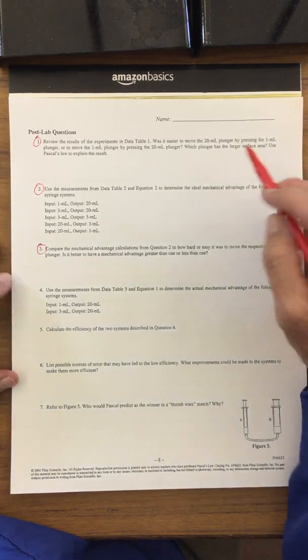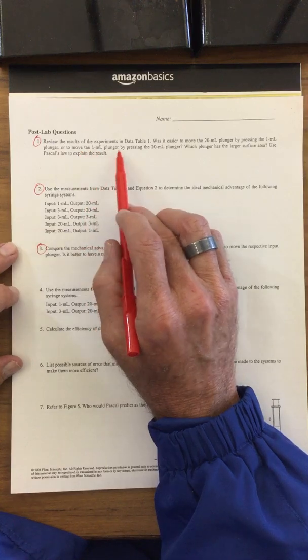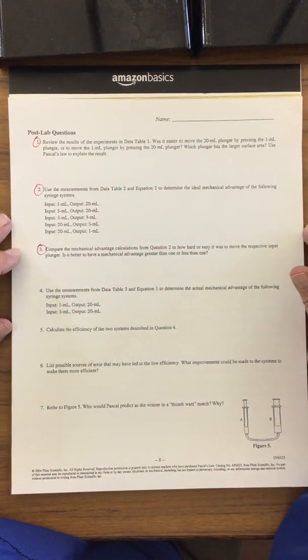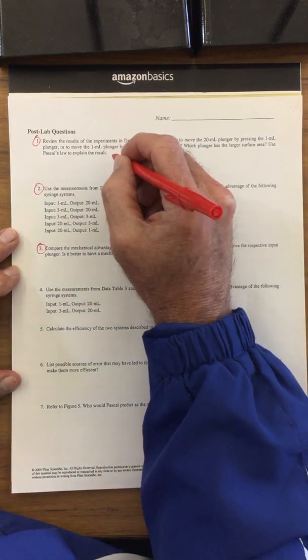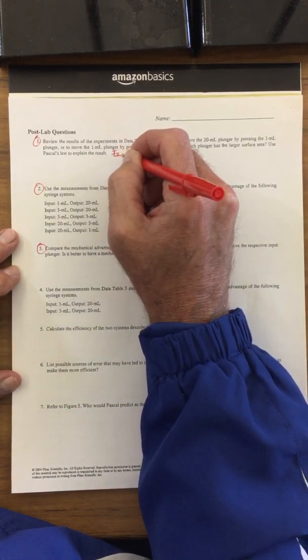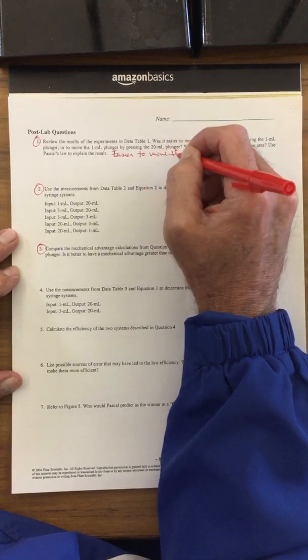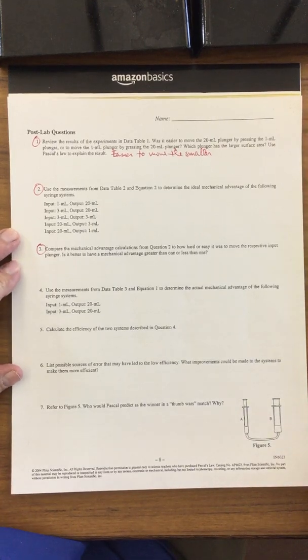Was it easier to move a 20 milliliter plunger by pressing the 1 milliliter, or move the 1 milliliter by pressing the 20 milliliter plunger? So again, going back to lecture, which is it easier to move, the smaller one or the larger one? And it's easier to move the smaller one. So it's easier to move the smaller of the pistons.